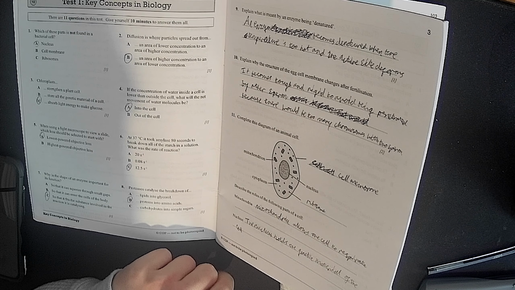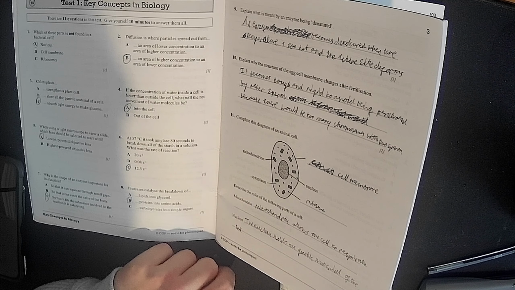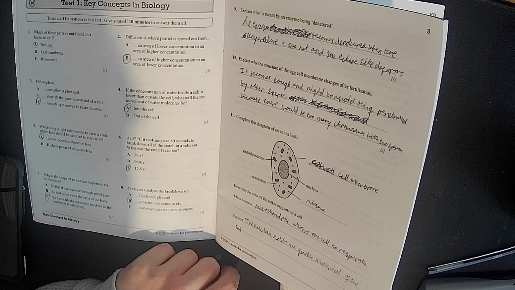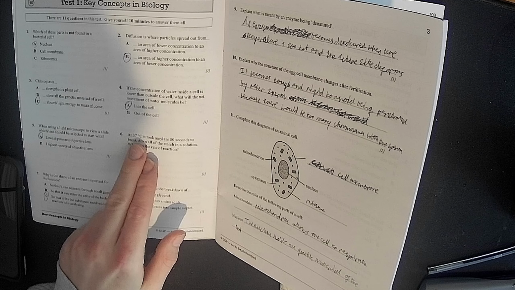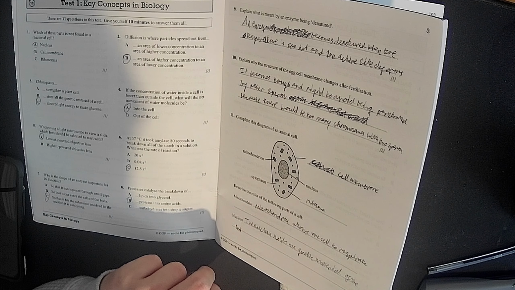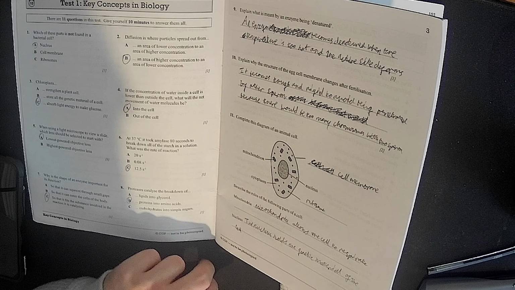So at 37 degrees C, it took amylase 80 seconds to break down all the starch in a solution. What was the rate of reaction? I couldn't remember the formula for this one, so this one was kind of a guess for me. I think I remembered it being a fraction with the thing at the bottom though. So I realised 37 isn't part of the rate of reaction, because the rate of reaction is just a measurement of how much reaction happened in a certain amount of time.